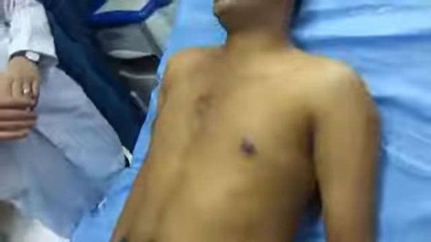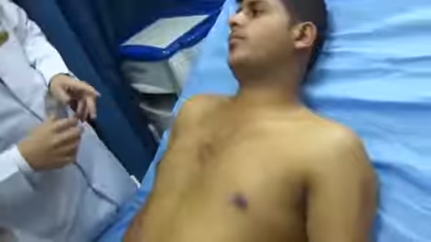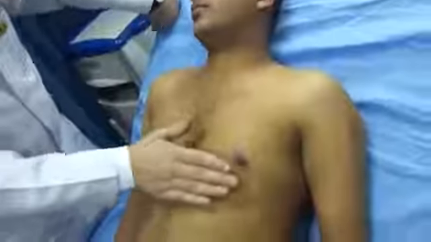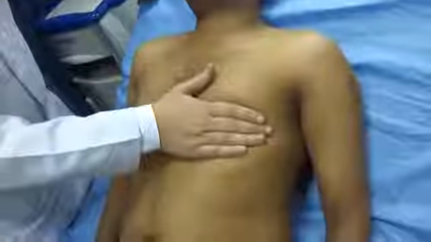Okay. So there is no pain. This is just to detect whether there is any pain and tenderness or not. After that, you have to check for the apex beat. You have to localize it.